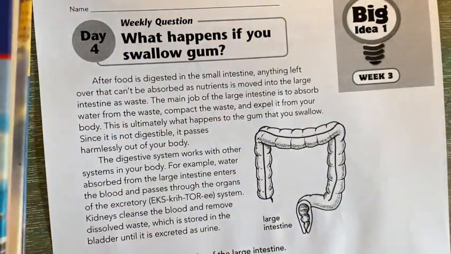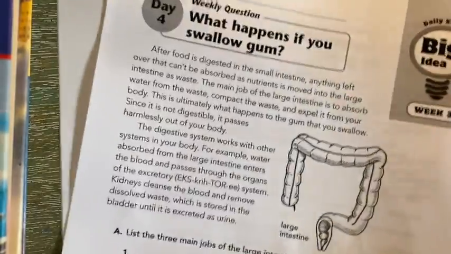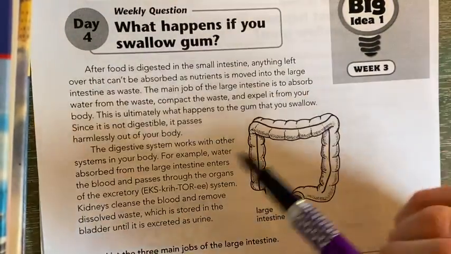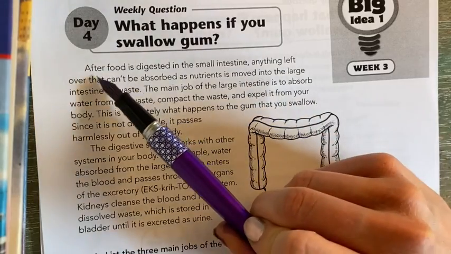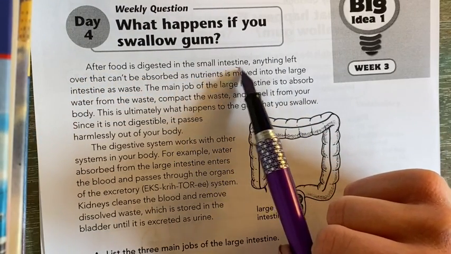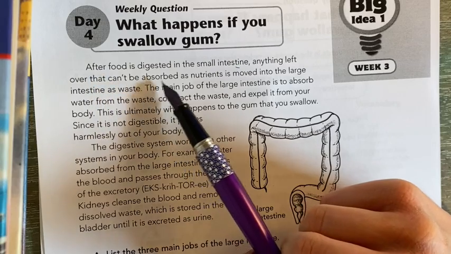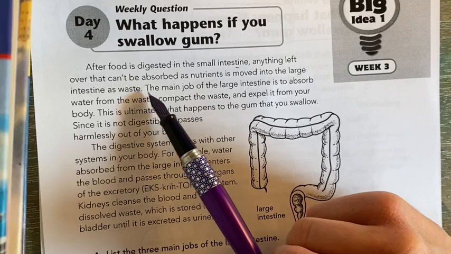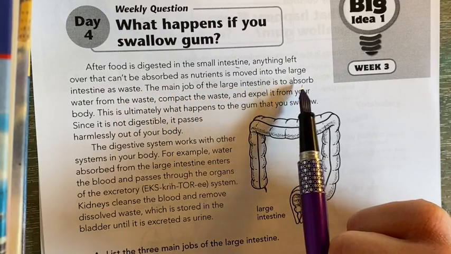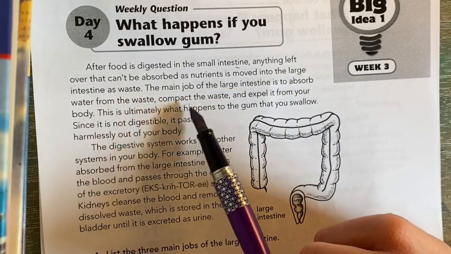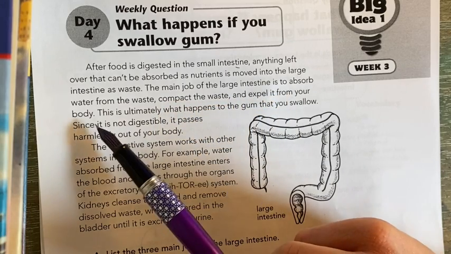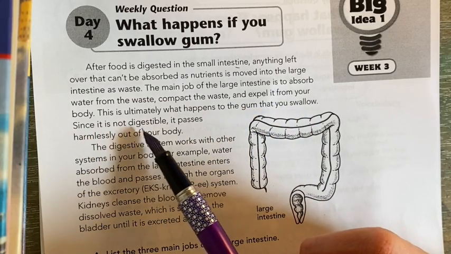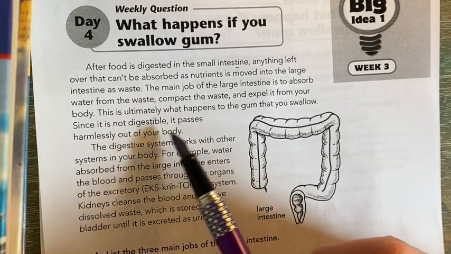Okay, next one, the last page for this week. What happens if you swallow gum? This is our last one, and it says, after food is digested in the small intestine, anything left over that can't be absorbed as nutrients is moved into the large intestine as waste. The main job of the large intestine is to absorb water from the waste, compact the waste, and expel it from your body. This is ultimately what happens to the gum that you swallow. Since it is not digestible, it passes harmlessly out of your body.